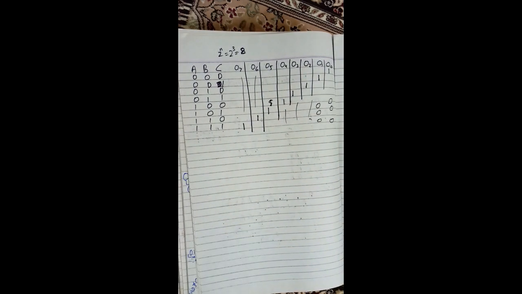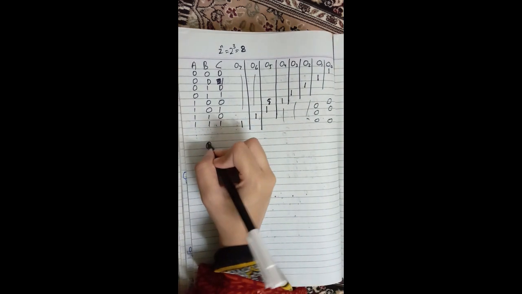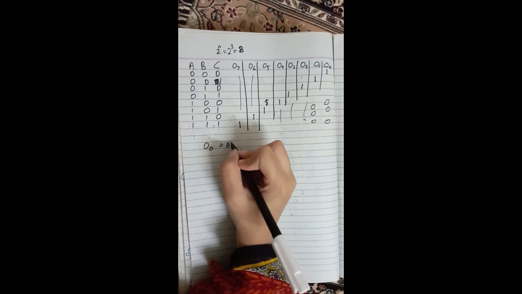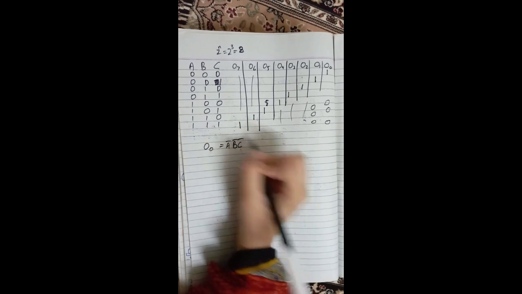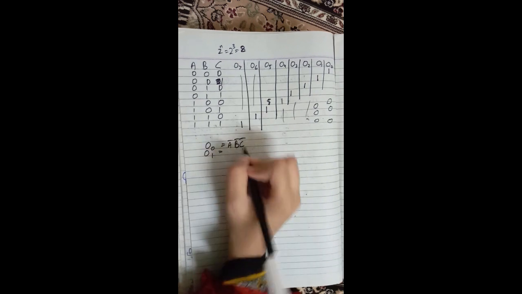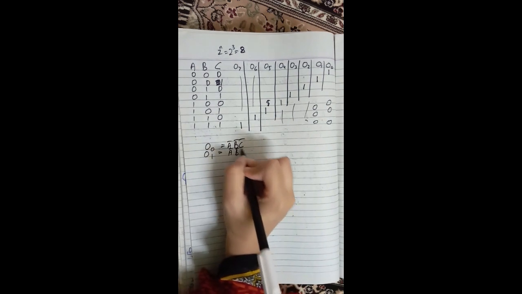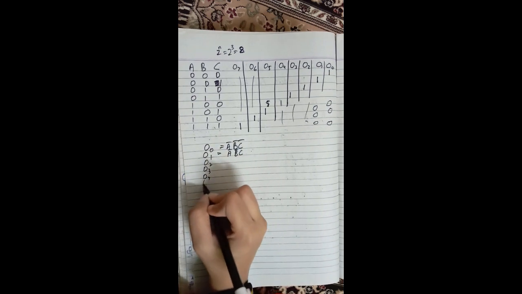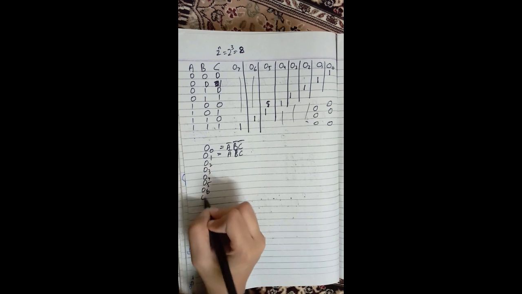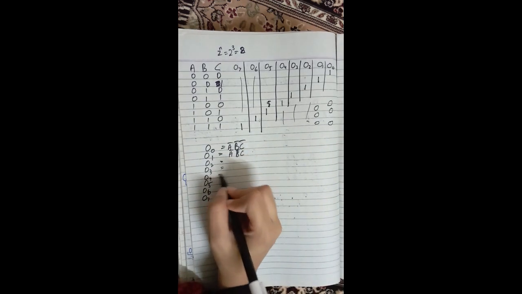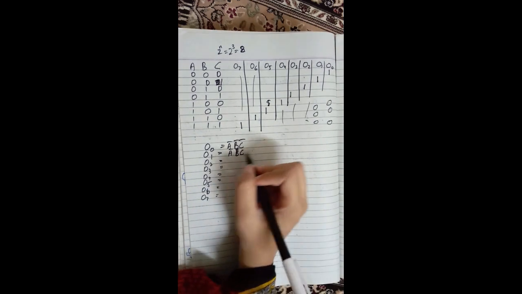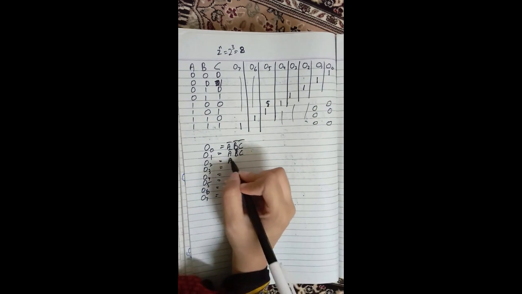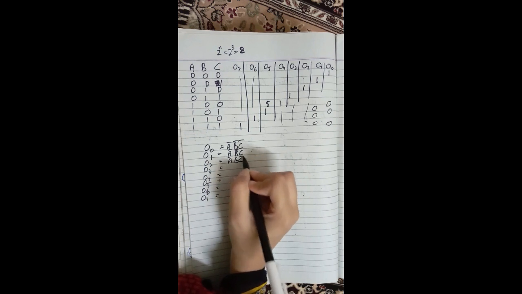And now we will draw the circuit diagram, and to draw the circuit diagram we should know the logical expression. So for output 0 the logical expression is A bar, B bar, C bar. For output 1 we have A bar, B bar, C. Output 2, output 3, output 4, 5, 6 and 7, total 8 outputs. So for output 2 we have A bar, B, C bar.